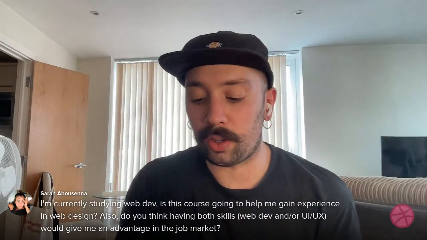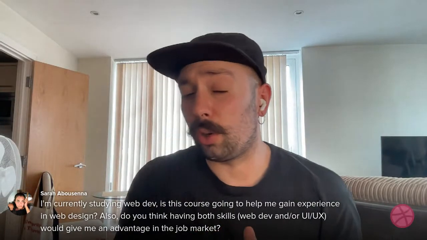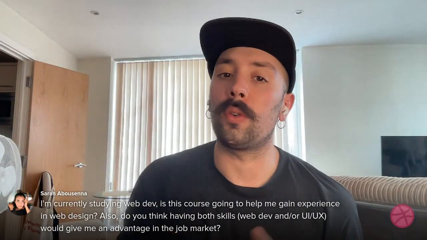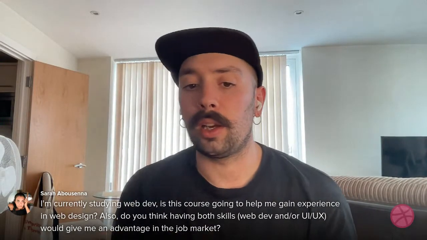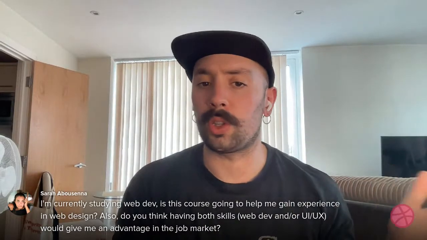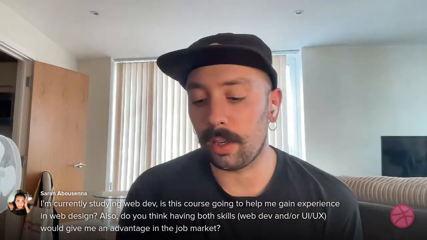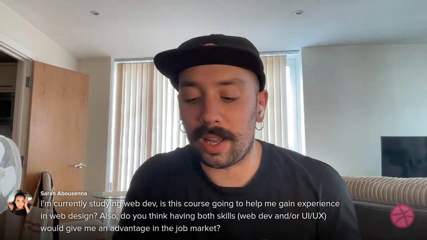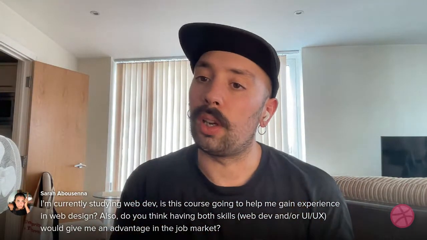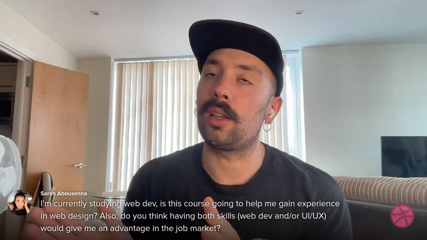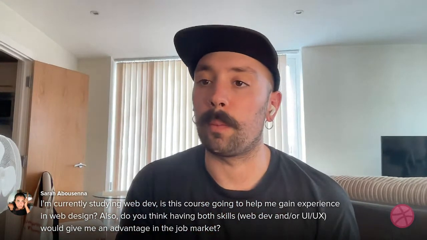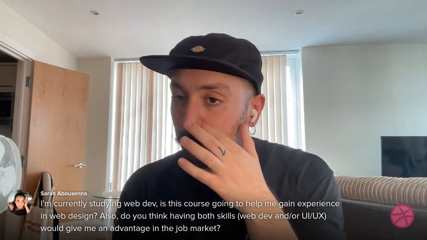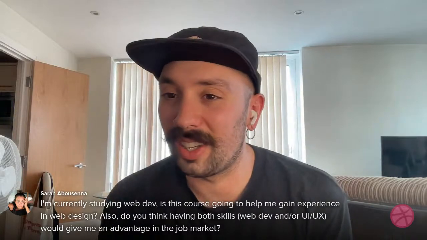But I also think that at some point you probably need to understand if you want to focus more on UI UX or more on dev. It doesn't mean that you need to do just one and completely abandon the other, but to really succeed and do the best that you can, I think you do need to focus on one or the other. So yeah, but yes, it does give you an advantage.